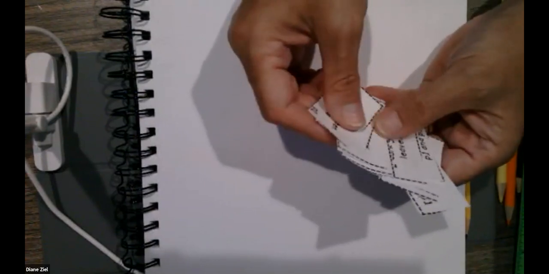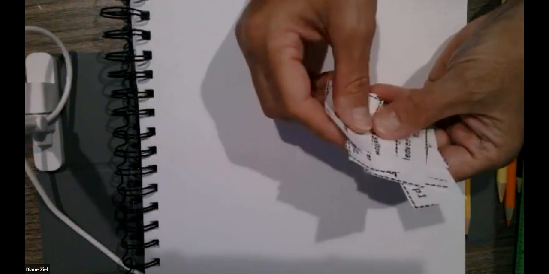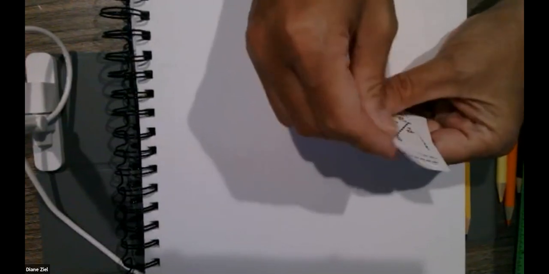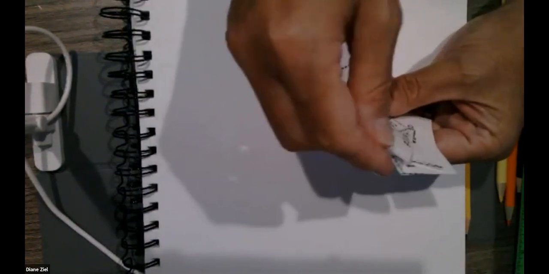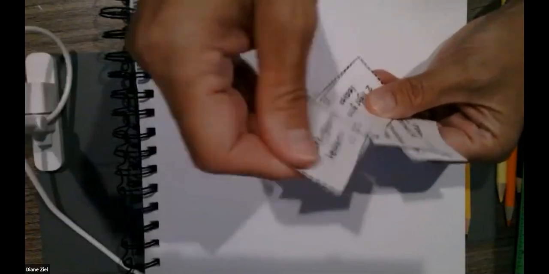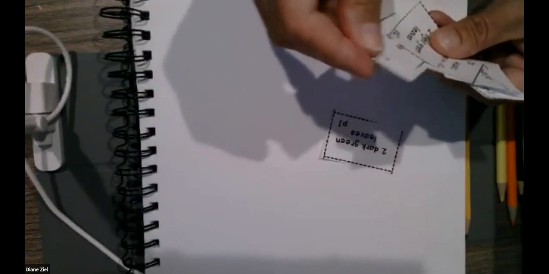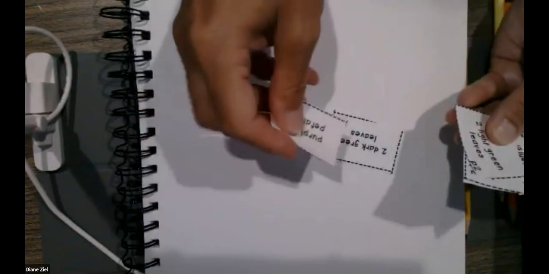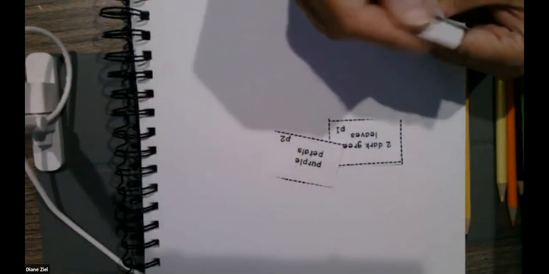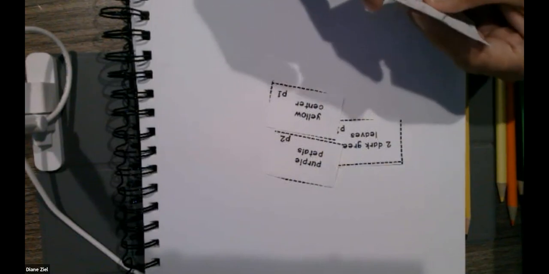So you can jot down all the traits of both parents and mix them up in a little baggie or envelope and then choose your traits. Okay, so our offspring is going to have 2 dark green leaves, purple petals, a yellow center, and we have the leaves already.